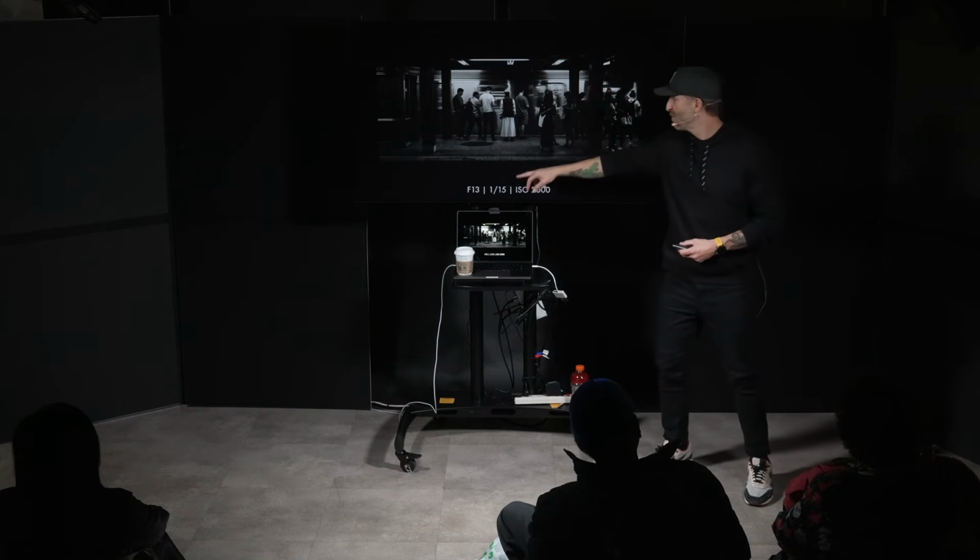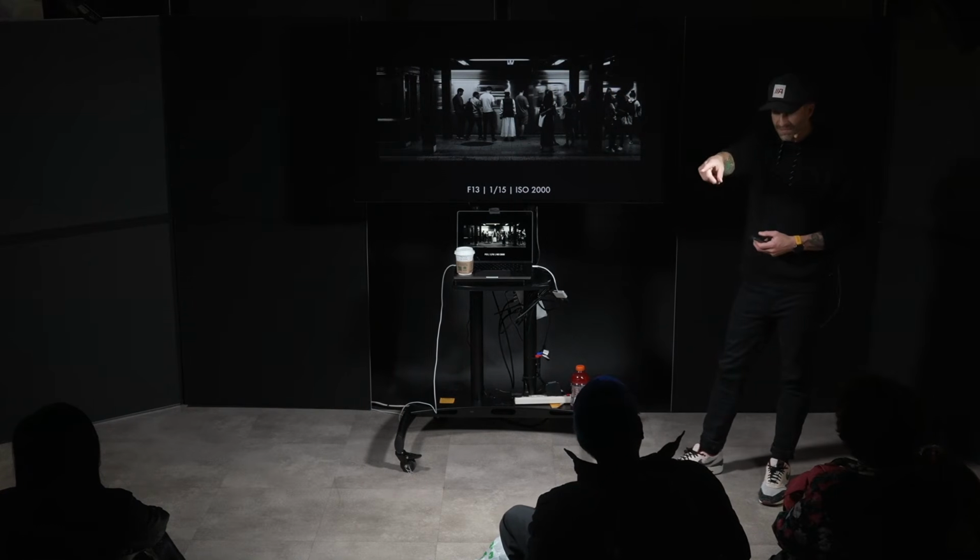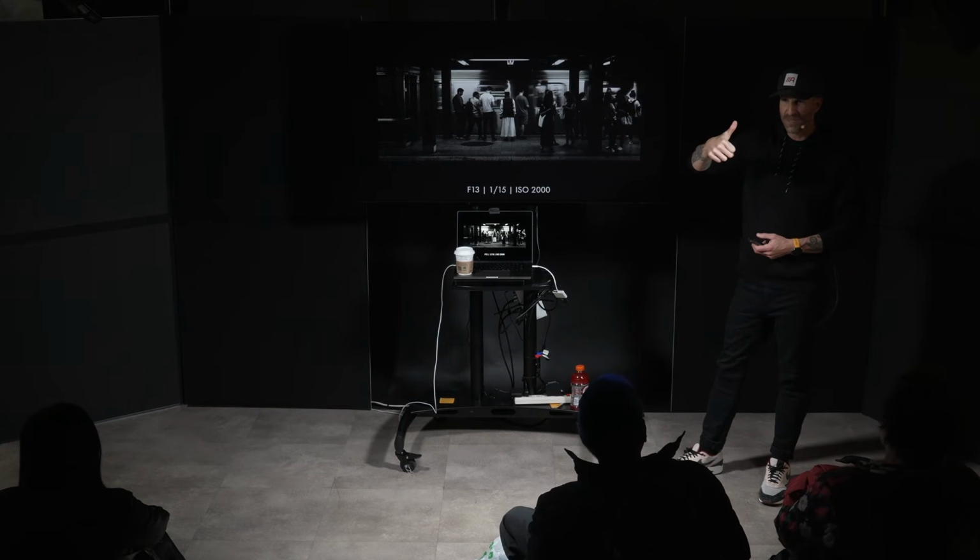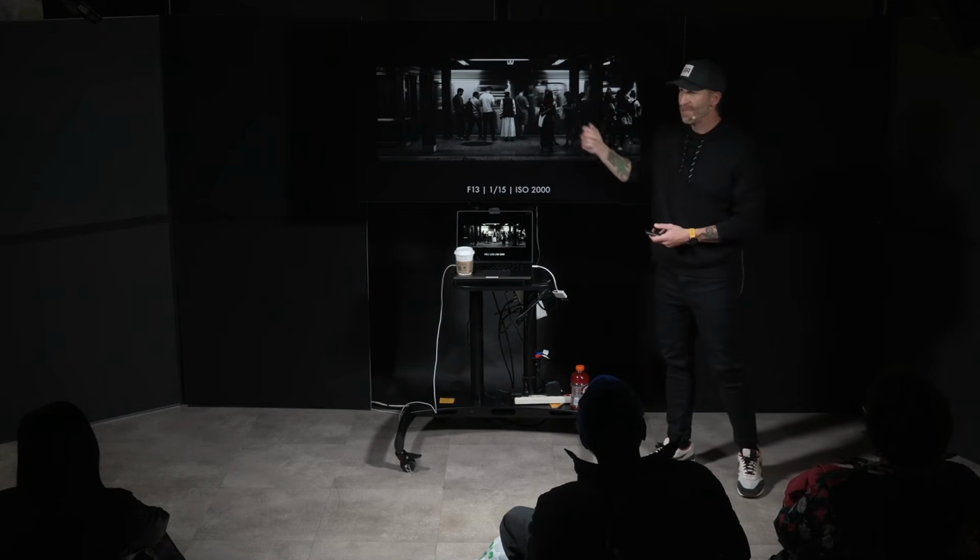What's affected in here based on this? The train? The speed of the train? And what else? What else in here is moving? There's two moving elements: the train and the people.